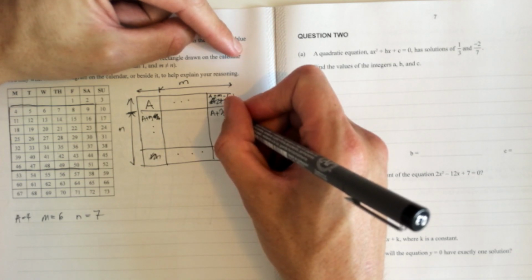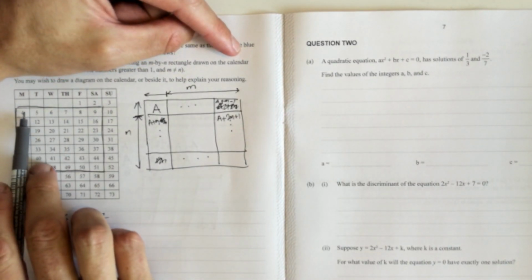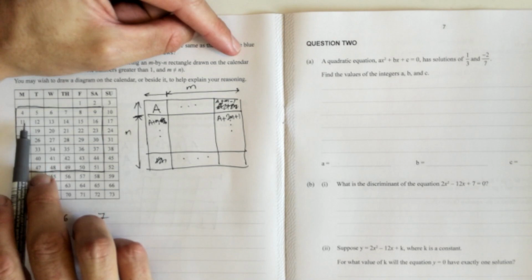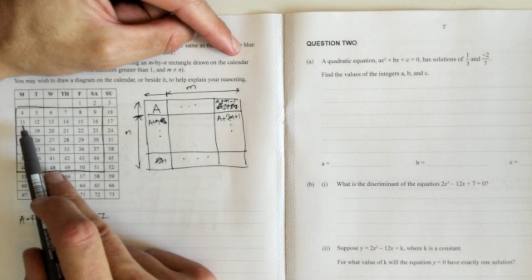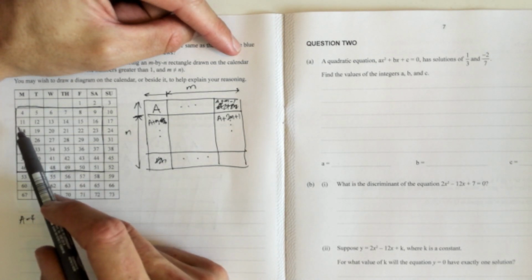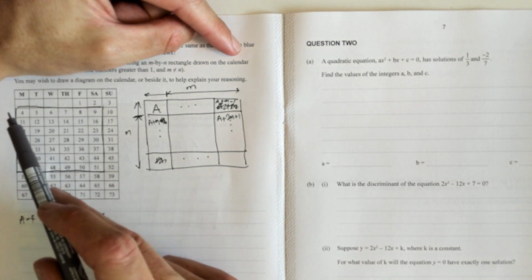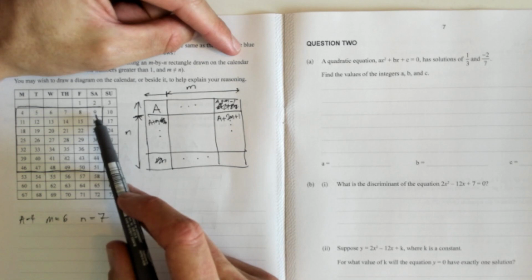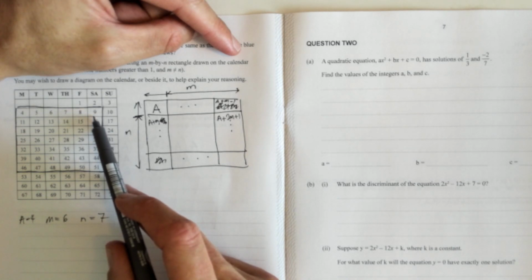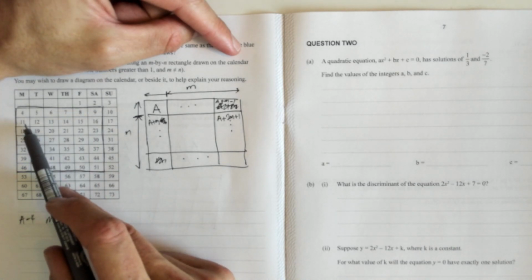And then that makes this... What does that make this? 4 plus a plus m should be 10 minus 1, and then the next one is just a plus m. No, it's not.